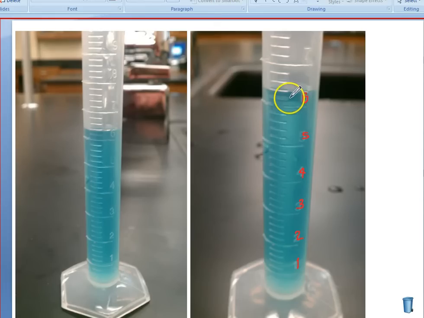I can see that I don't have 9 lines between 6 and 7. So that means that each line here is not 0.1 milliliters. I have to figure out what each line does represent. Since I have 4 lines, it's probably 0.2 milliliters. Let's count and see. Here's 6.